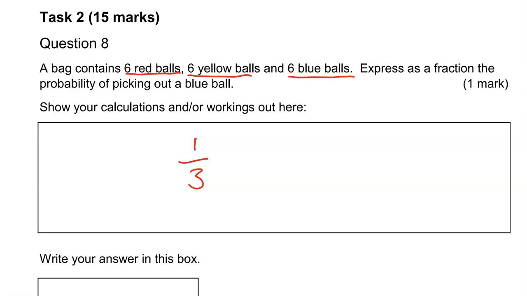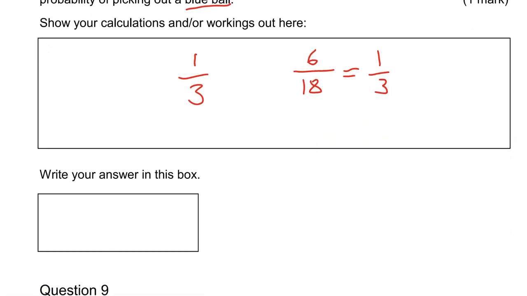But also, if you want to go through the long way, we're focusing on the blue balls, and it's 6 of them out of 18 in total, 6 and 6 and 6. This is also the same as 1/3 if you divide both numbers by 6. So I'll write the answer as 1/3, but even 6/18 will be fine, as the question doesn't specifically ask you to simplify the fraction.